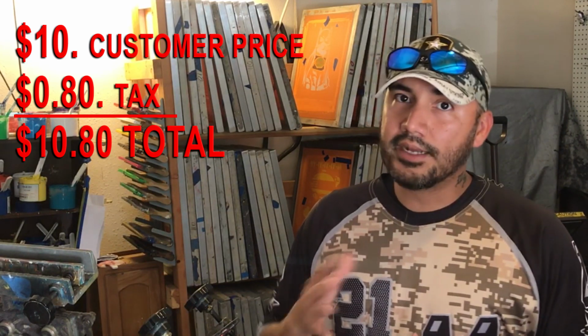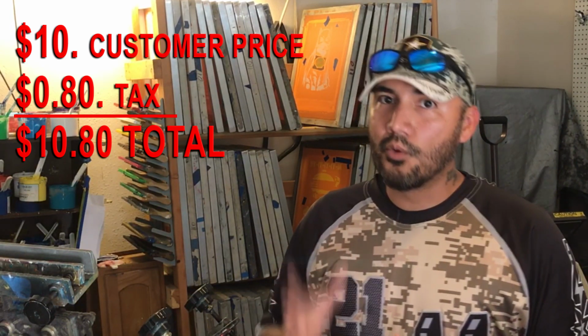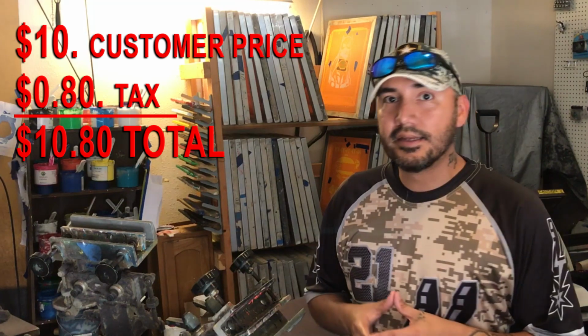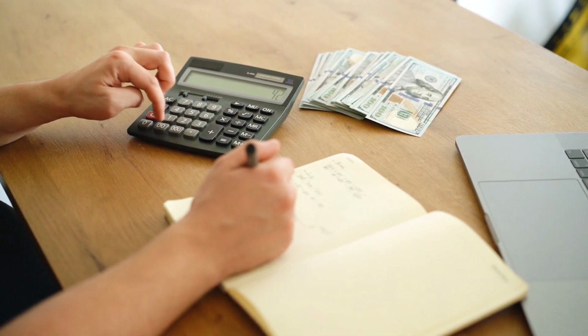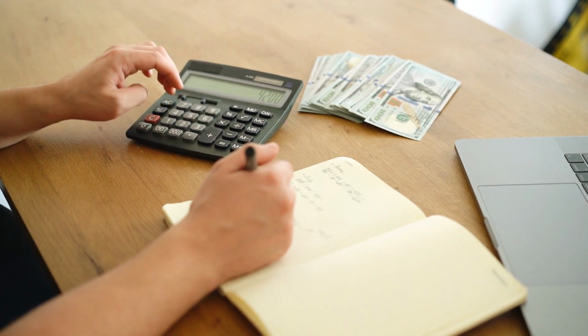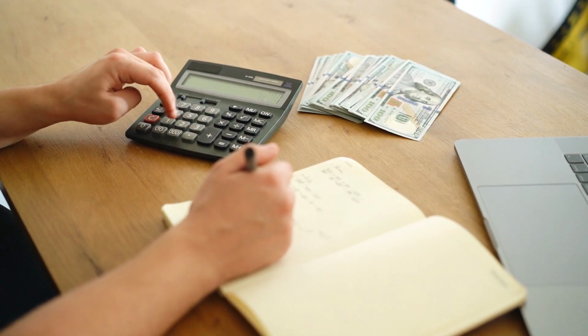So there's two ways of doing that. Charge them $10 per shirt. Here in Texas is 8% sales tax. Charge them a flat rate. Then when they come in with the order, charge them the tax, or prorate it. What I mean by that is, let's say your sales tax is 80 cents. So what you're gonna do is still charge them that flat $10, but you're actually charging them $9.20 per shirt. So that extra 80 cents that makes that $10 is the taxes.